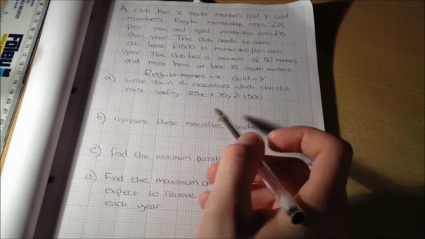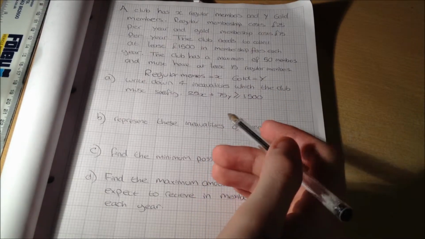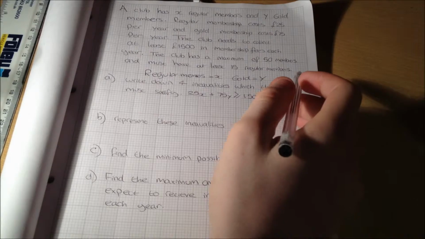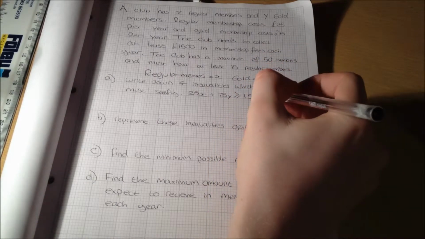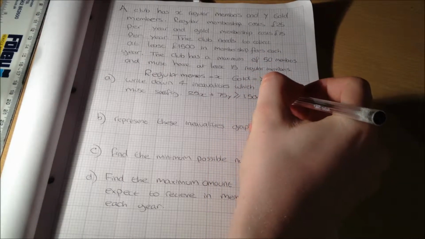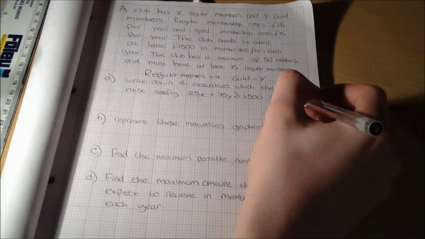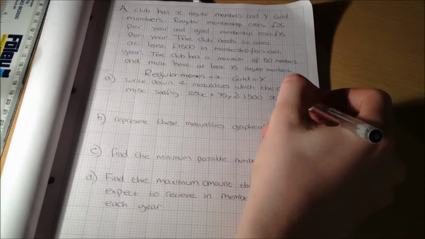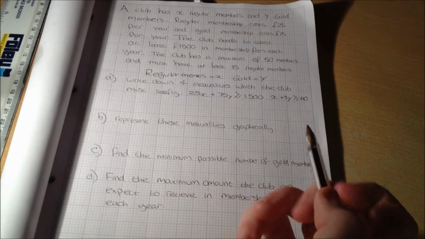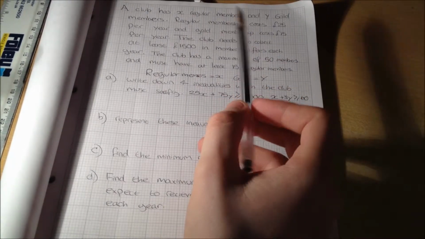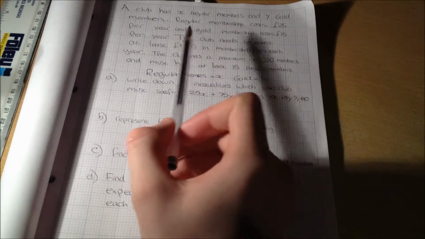And an inequality like this can be cancelled down. So we can divide through by 25 and get x plus 3y must be greater than or the same as 60. But we still have 3 more inequalities to make.